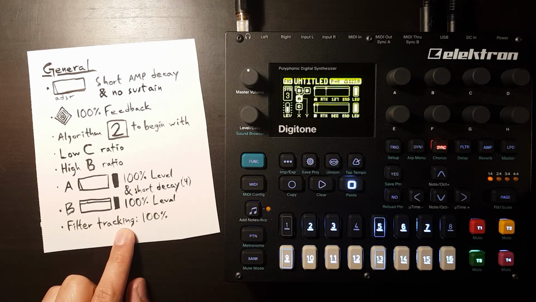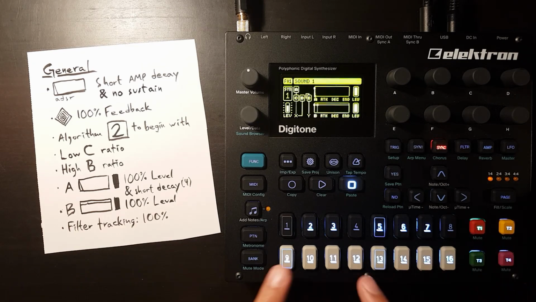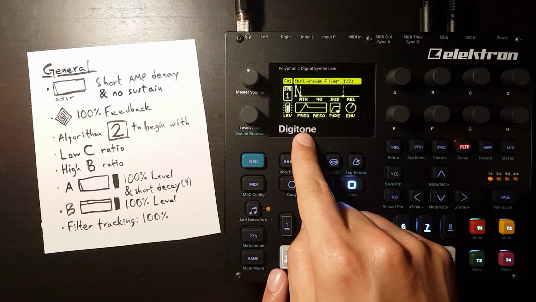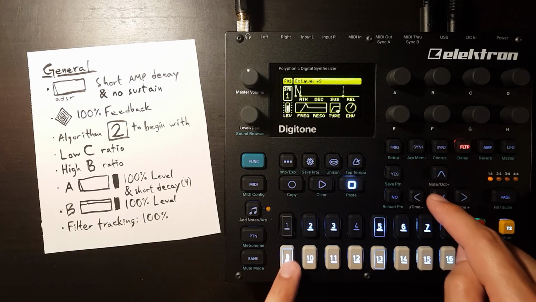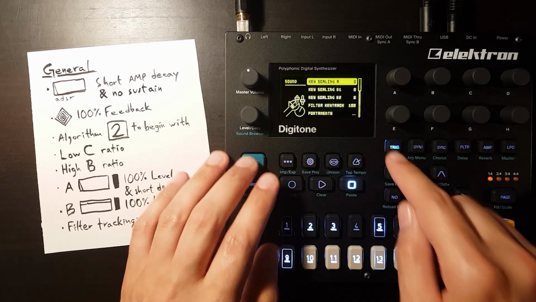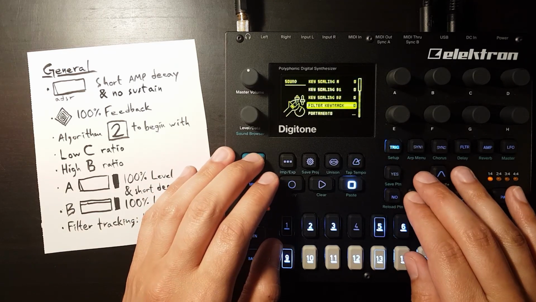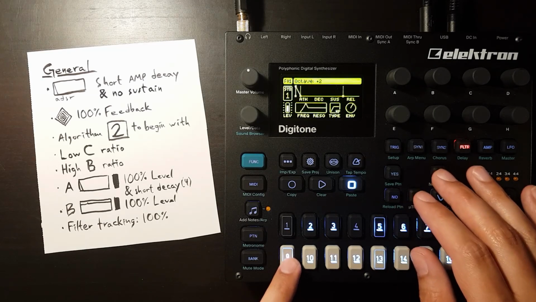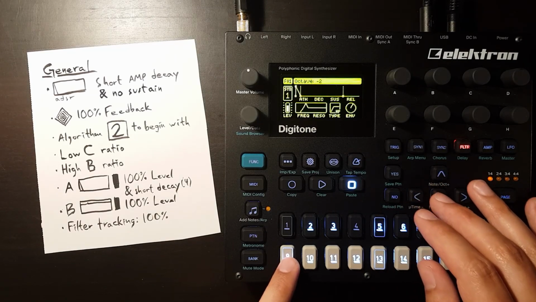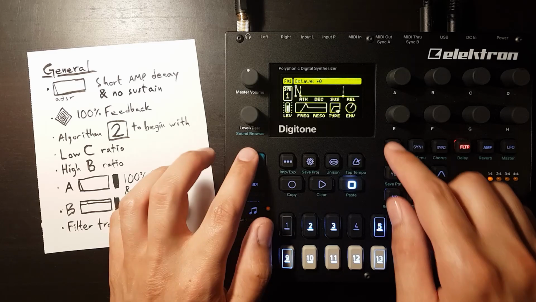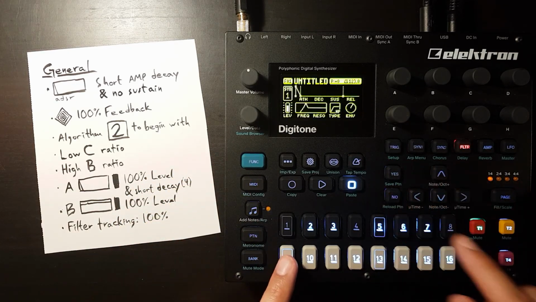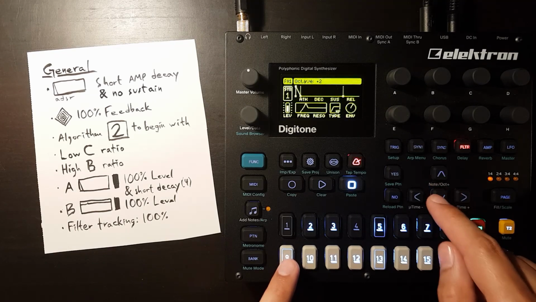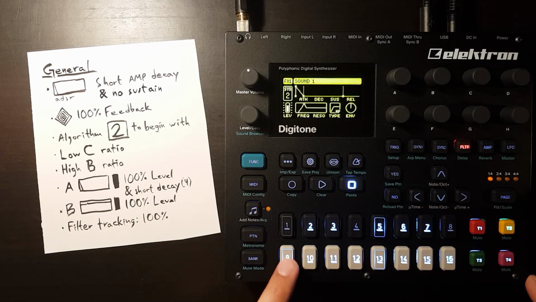And filter tracking is at 100%, so that the filter boost will be on the right spot no matter the note. If we remove it, actually I don't think it really mattered on this sound. So let's try it on the snare.